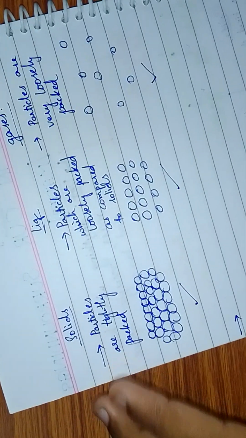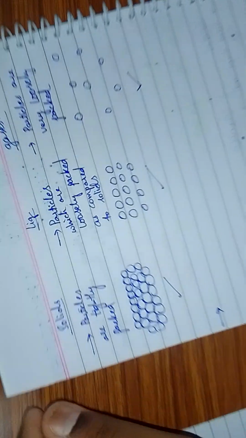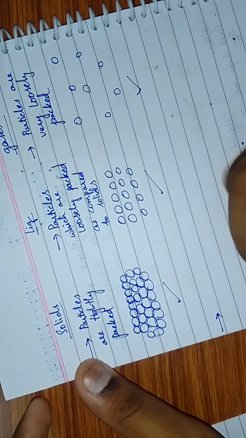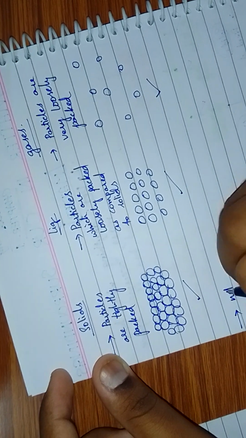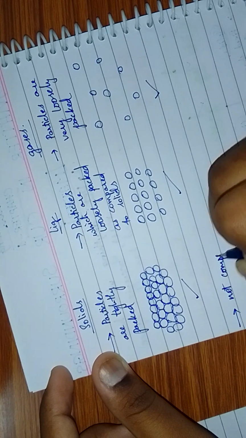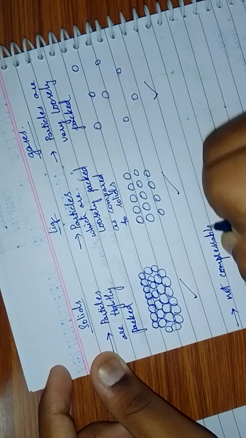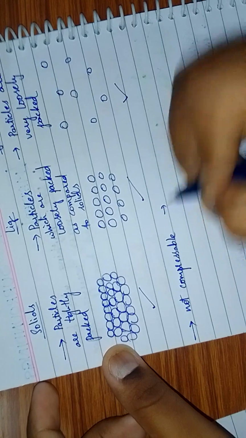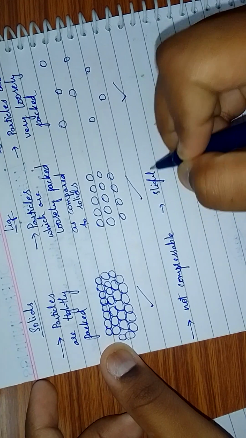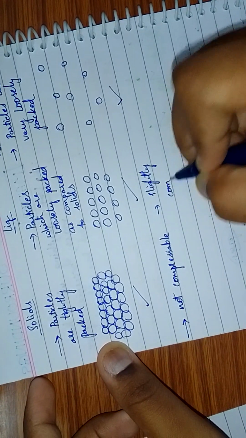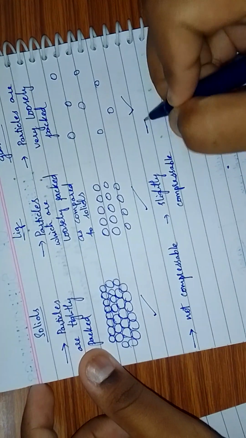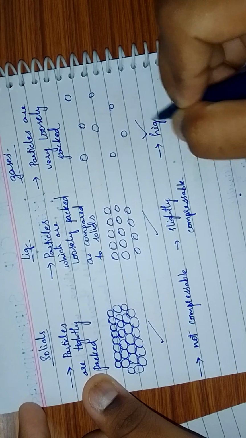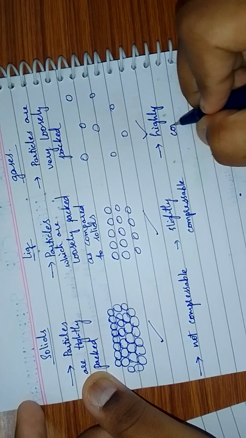Now the next property is compressibility. When it comes to compressibility, solids are not at all compressible. That's why they have fixed shape and size. Liquids are slightly compressible. Whereas gases are highly compressible.